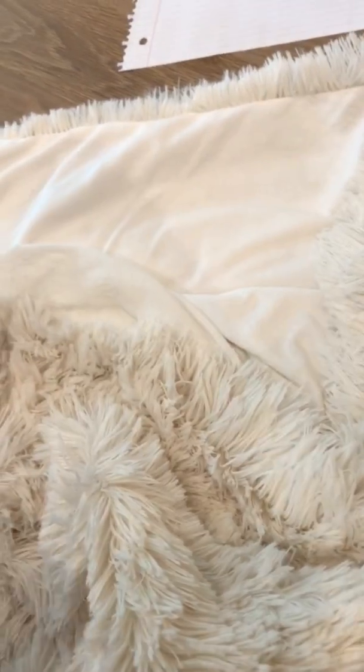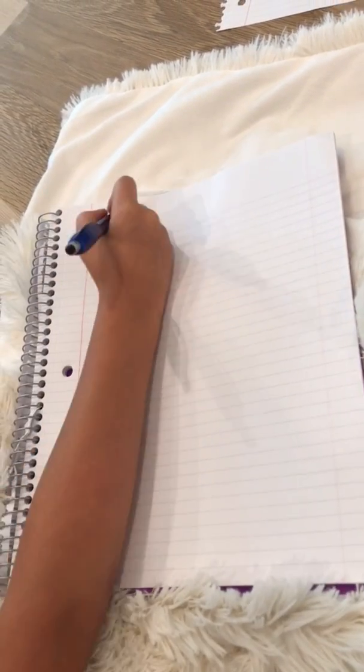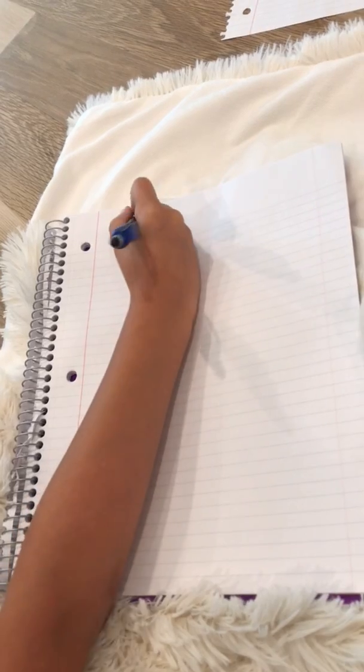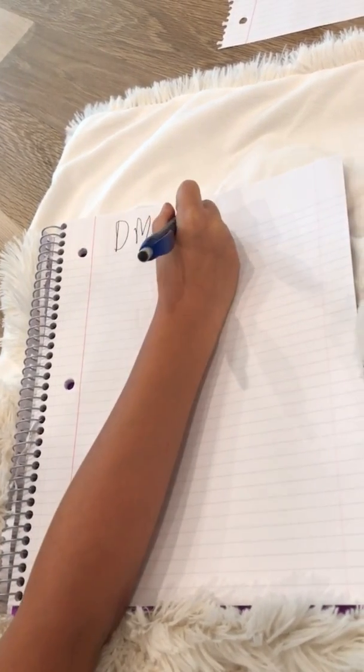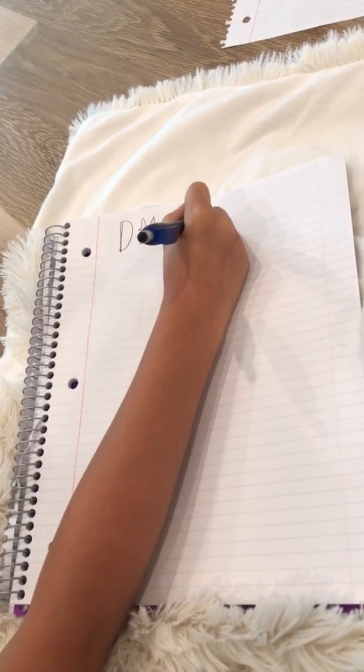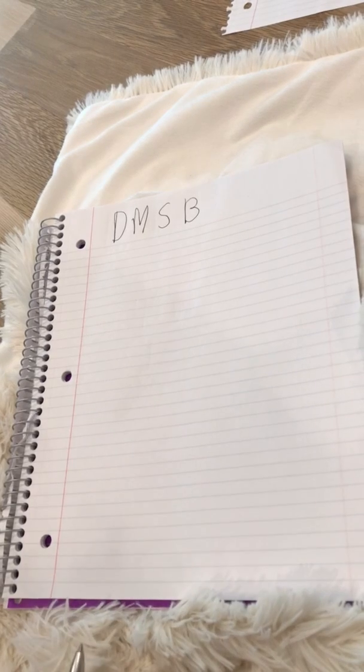So I think we should do one more problem. We're going to do one more problem just like this, and we're just going to get started with it. Let me write my little key. Okay, now we are going to get started with the problem.